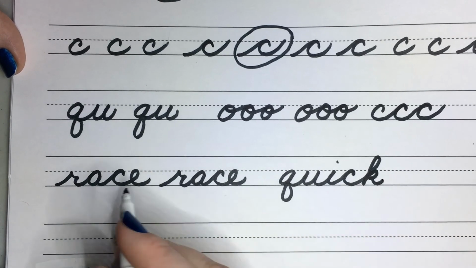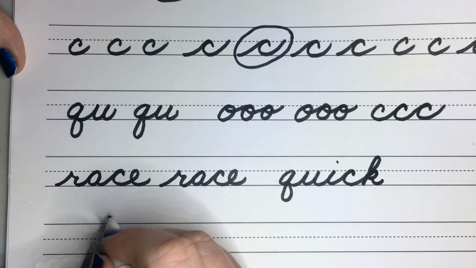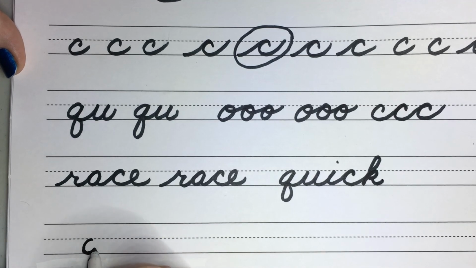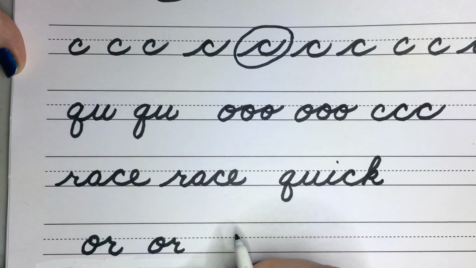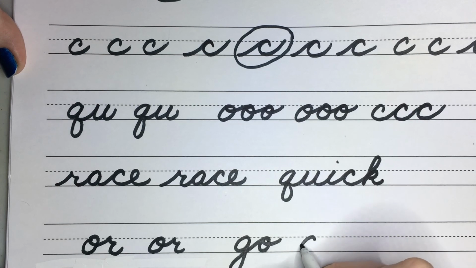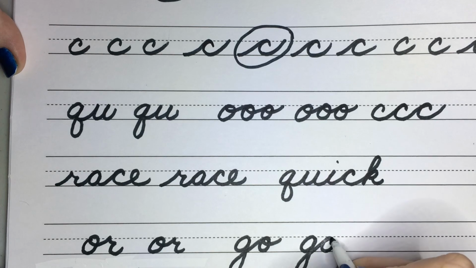And we're going to practice a couple short ones. We're going to practice or, O, R, O, R, and then go, G, O. Remember with the G, it's different than the Q. It goes this way, up into our O.